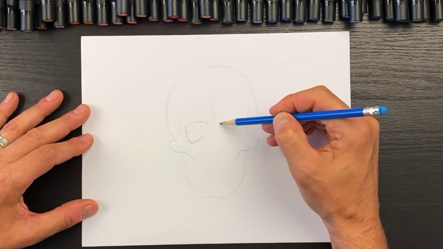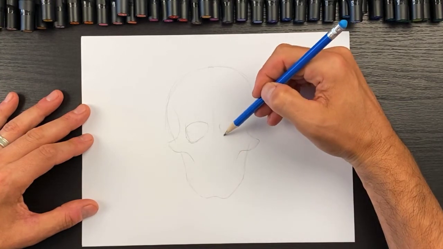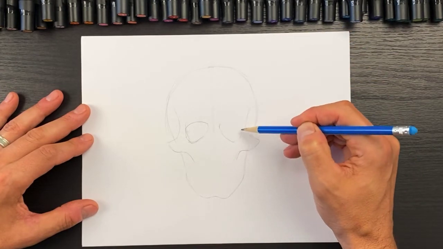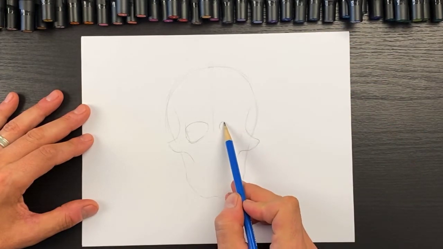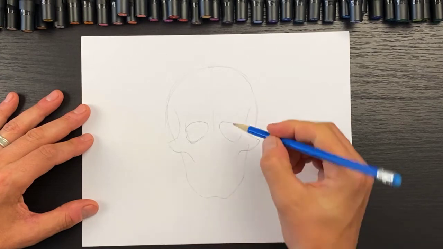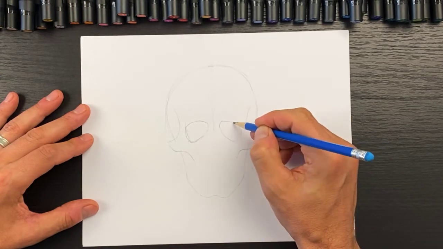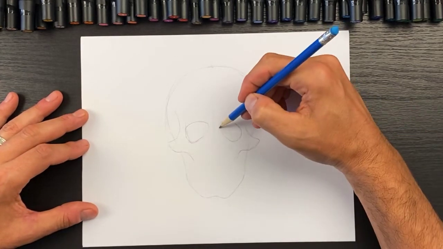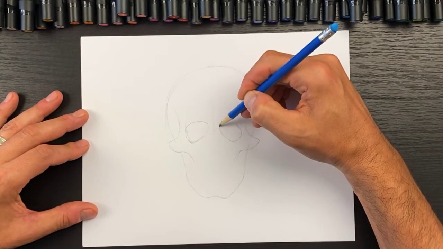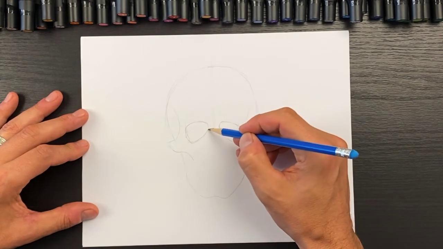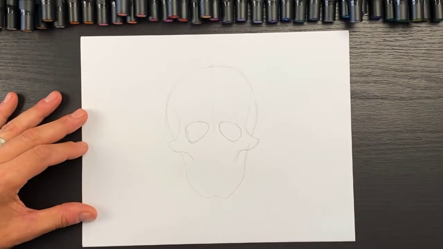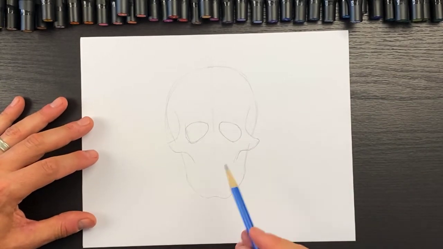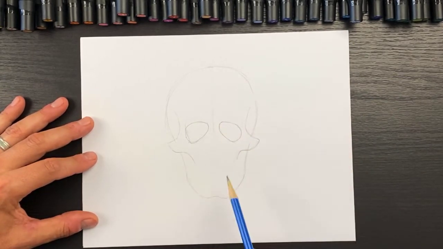And then we'll do the same thing over here on this side. Come up. Draw the other eye, just like that. Okay. There. Now if we like those eyes, what we'll draw next is the nose area.